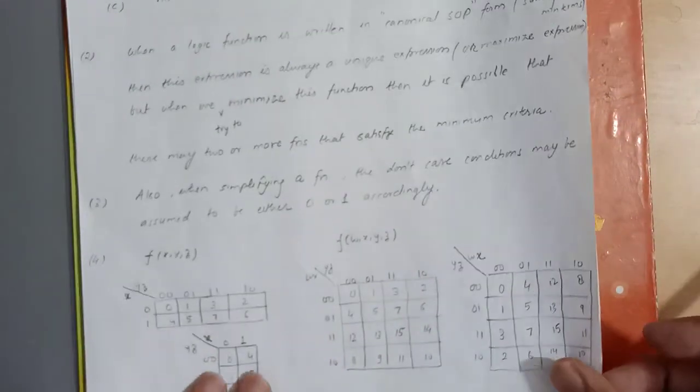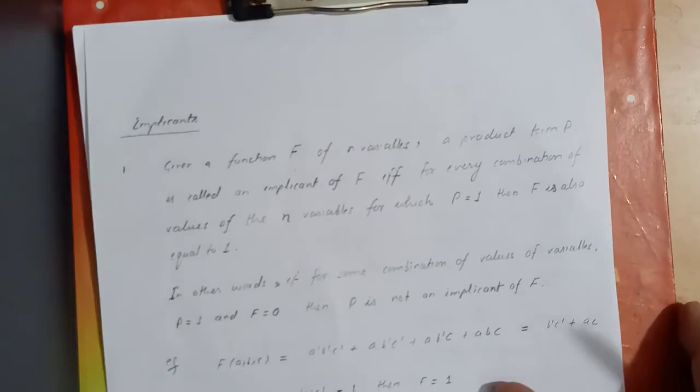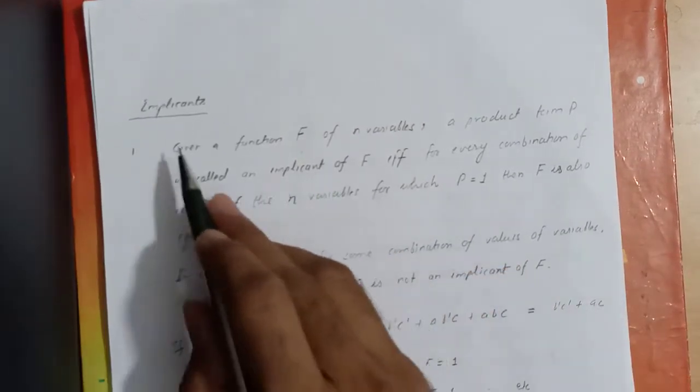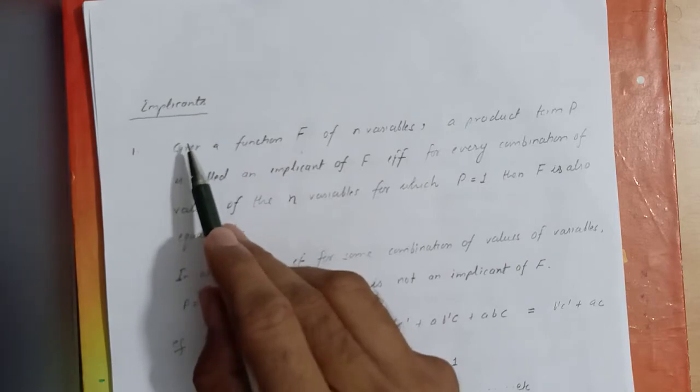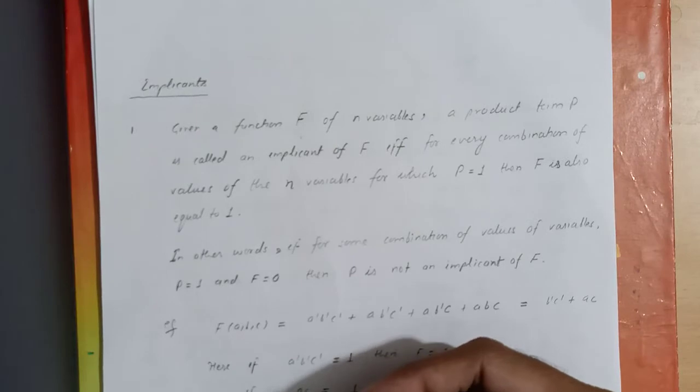Okay, so now we will come to the definition of what is an implicant. Firstly, I am giving you the formal definition of an implicant, and then we will write a few results regarding implicants.